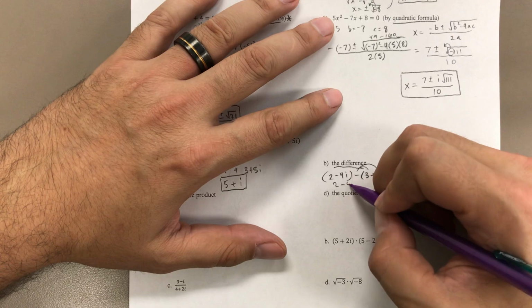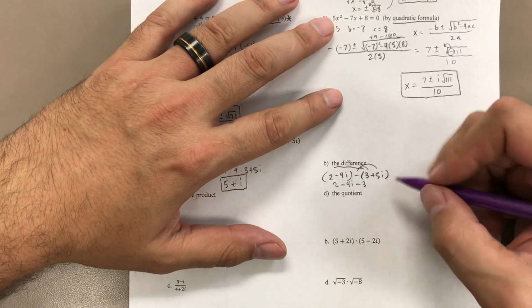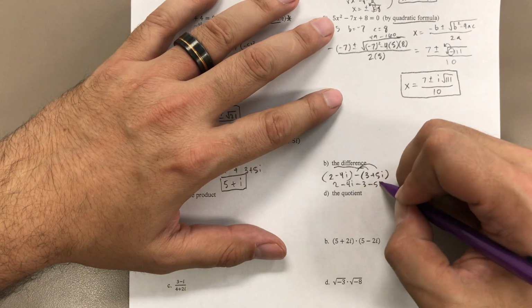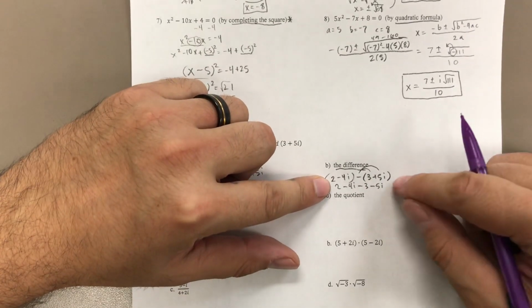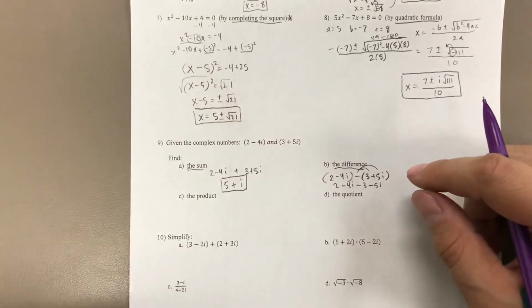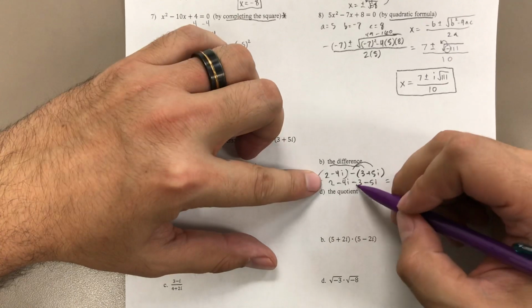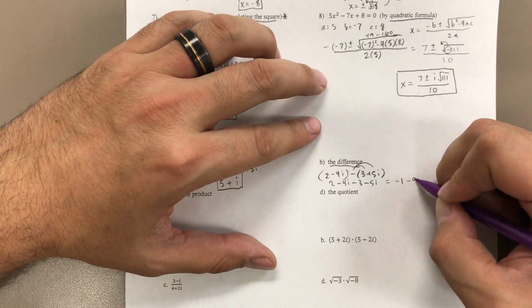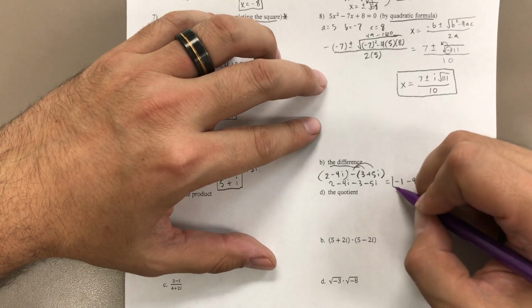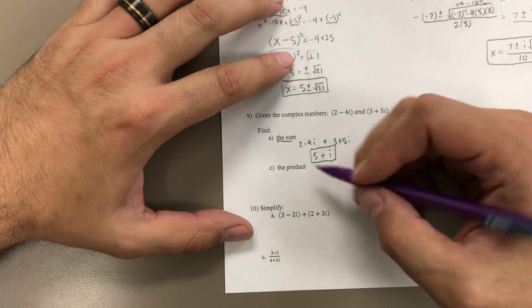So we get 2 minus 4i minus 3, and then the negative also distributes to the 5i, and we get a minus 5i there as well. Make sure to take your time on this. You're going to feel like an idiot if you write this stuff out and then get the wrong answer. So just combine like terms from here. 2 minus 3 is negative 1. Negative 4 and negative 5 makes a negative 9, so negative 9i. And there's our difference. Now for the product, we're just going to FOIL or distribute.